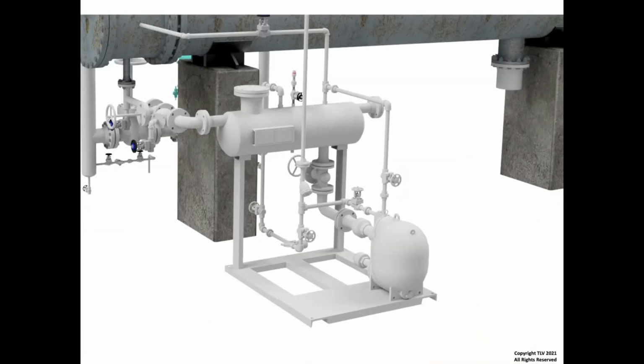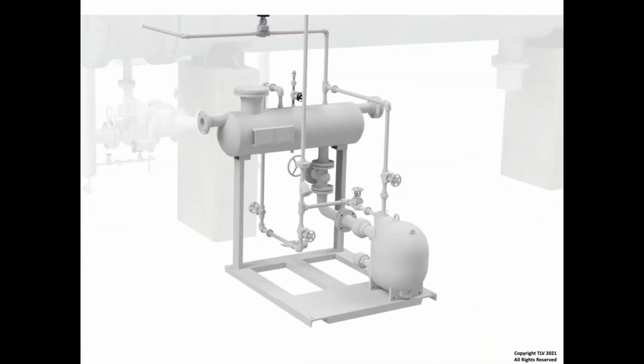So let's take a look and put that into play. We're going to focus on this package right here, the pump trap package. We want the condensate to be able to freely flow in.